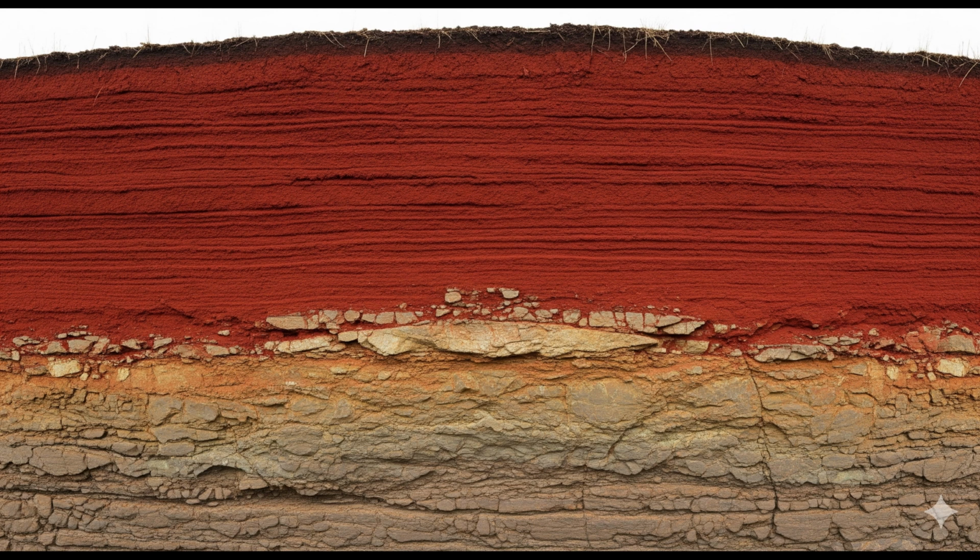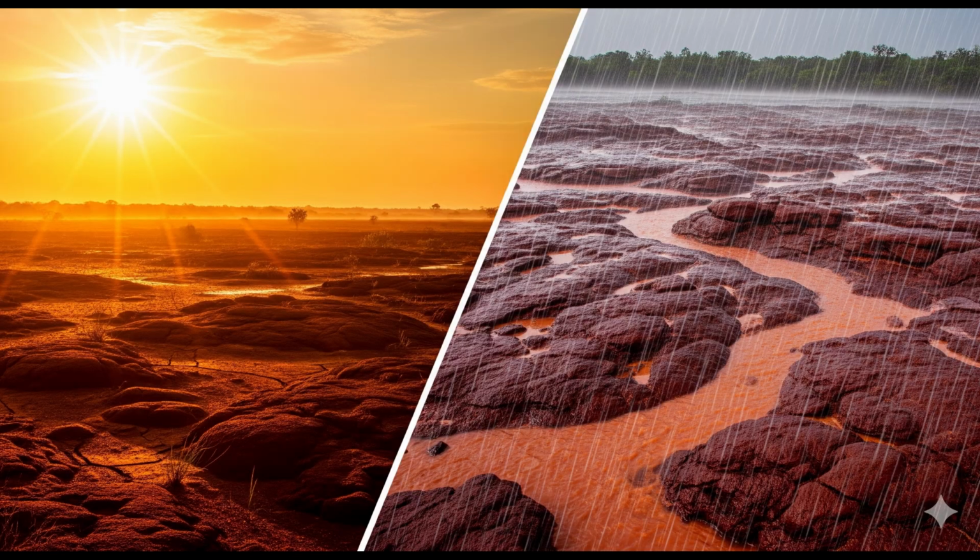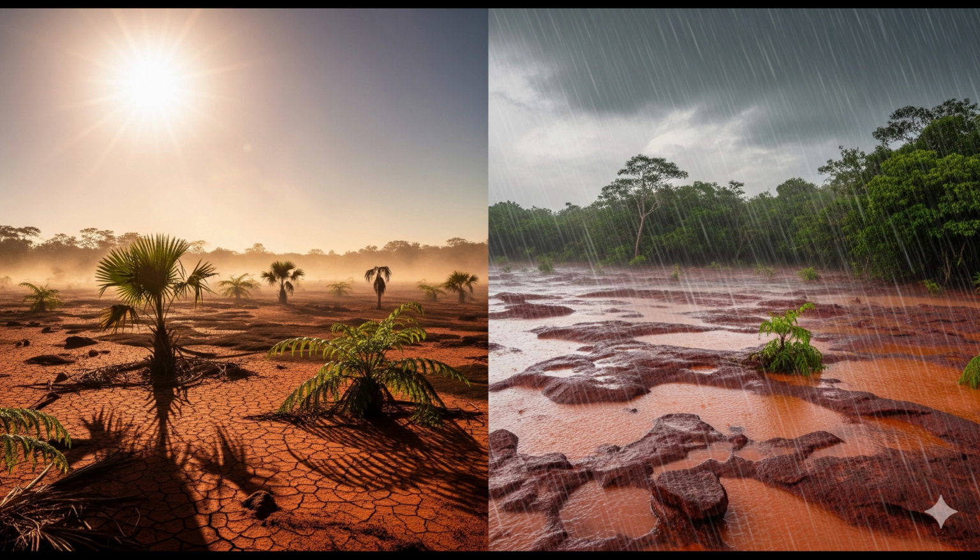Step two is leaching and accumulation. Over tens of millions of years, heavy rains leach away silica, and they leave behind iron and aluminium oxides to build up that red laterite crust. The third step is climate, which is a very important factor here. This needs the perfect storm: intense heat and monsoon-like rains, like those in tropical hotspots, are required for millions of years.